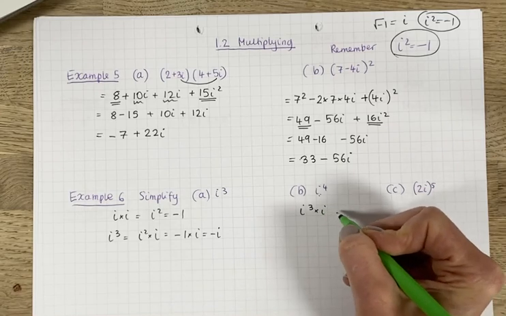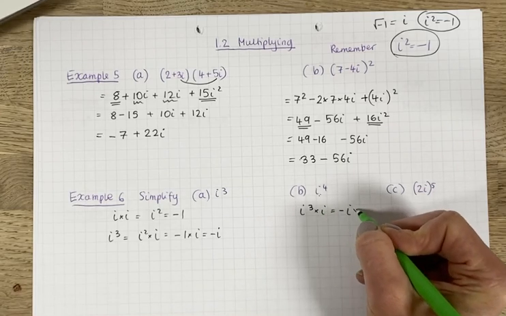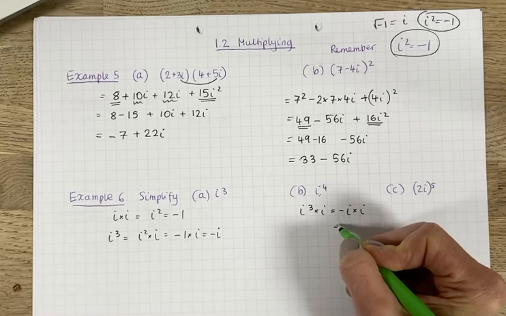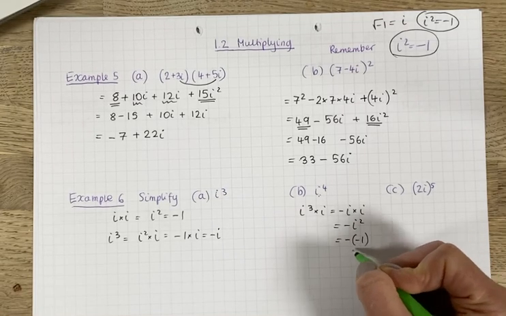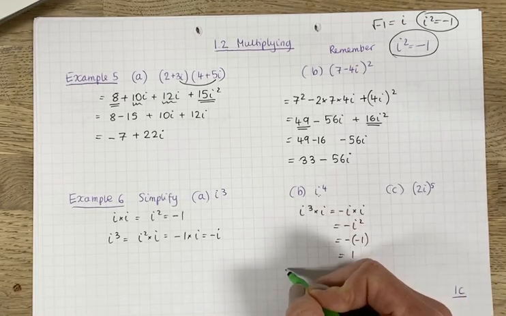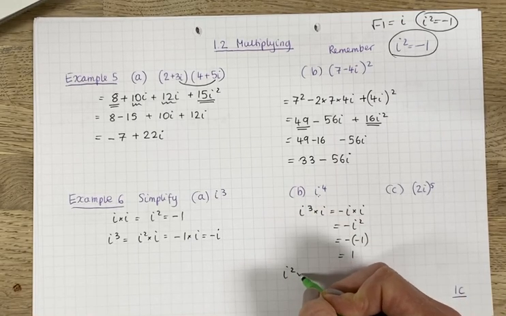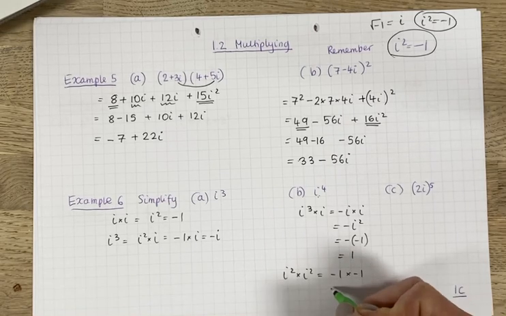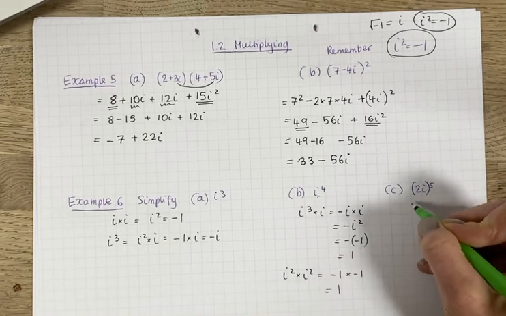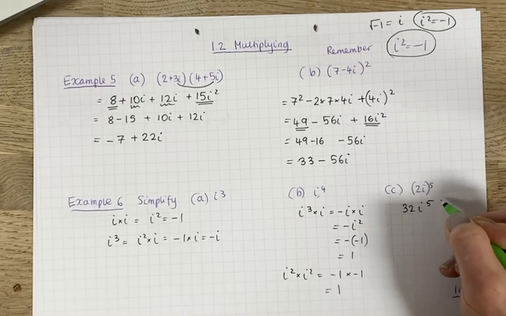Okay, similarly here, you can actually multiply the i cubed by i, which gives me minus i times i, minus i squared, which is minus 1, which is 1. Or alternatively, you could split it into i squared times i squared, which gives me minus 1 times minus 1, the same answer.